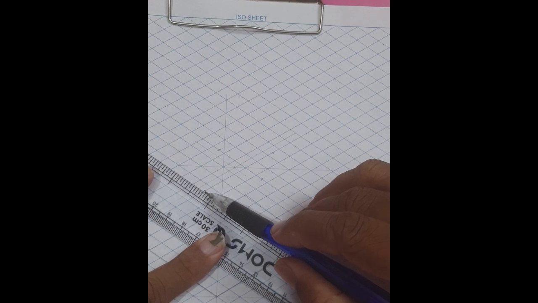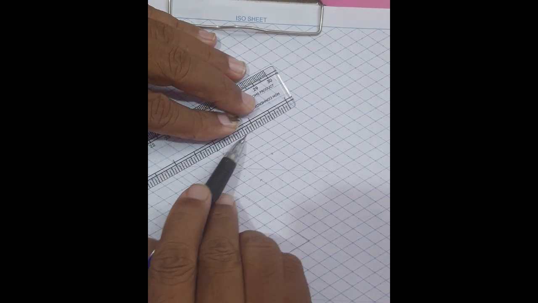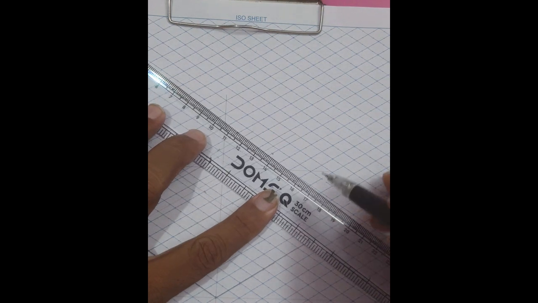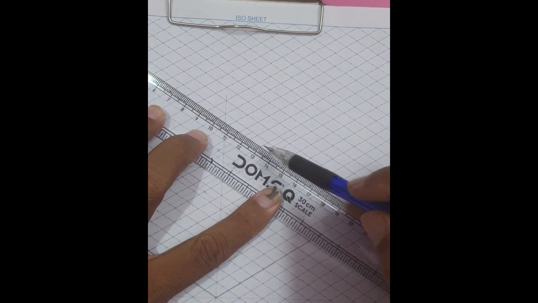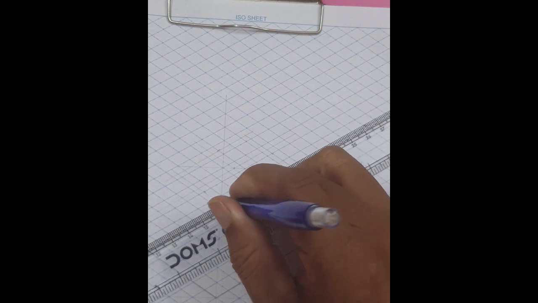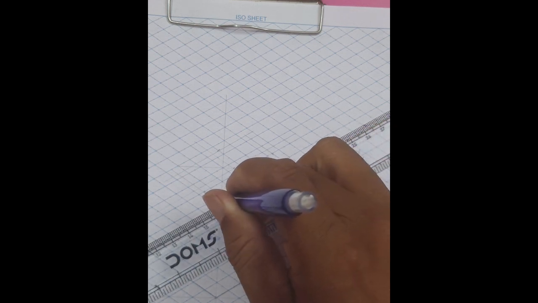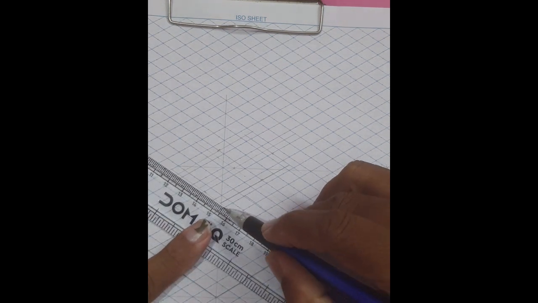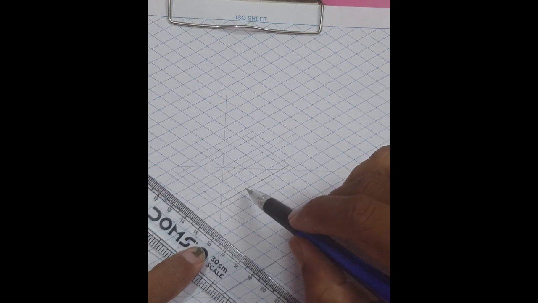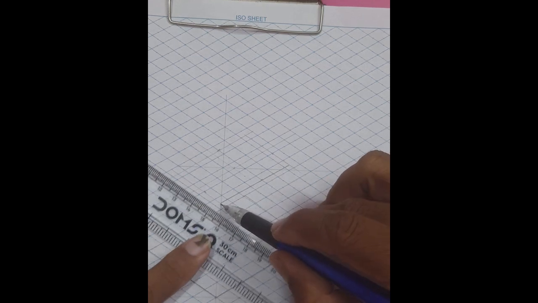After getting the corners, you can go for thicker lines for the visible portion. 1, 2, 3.